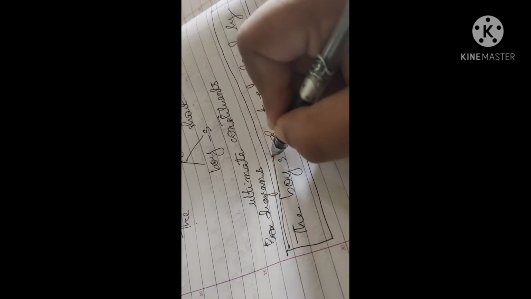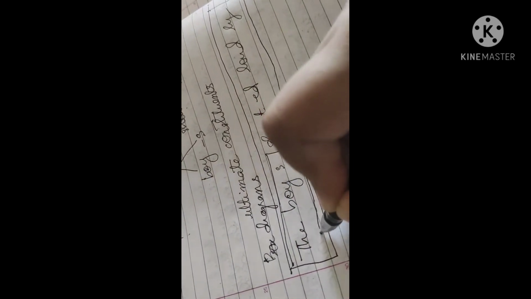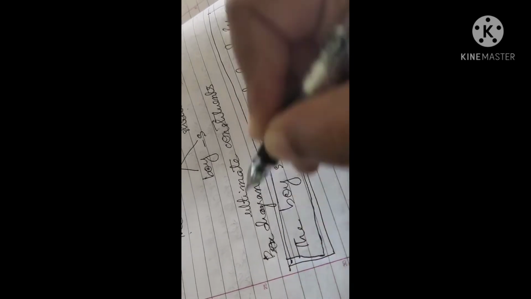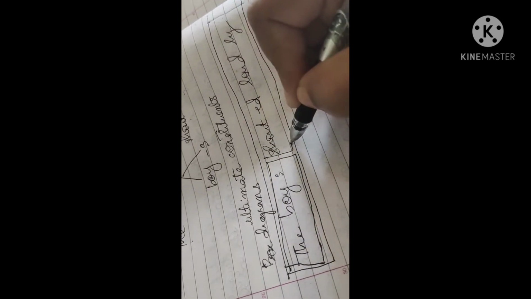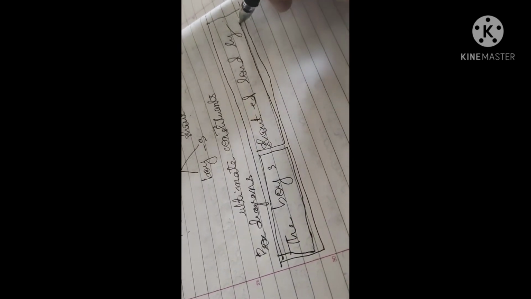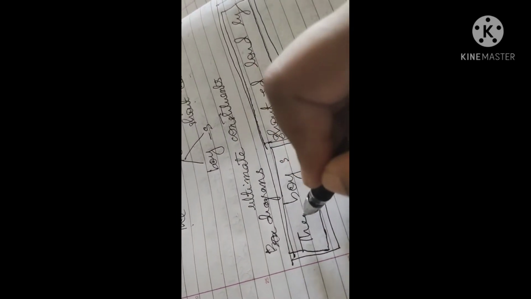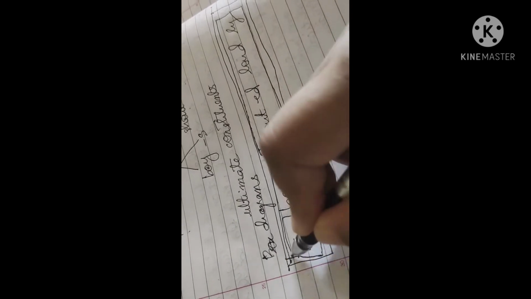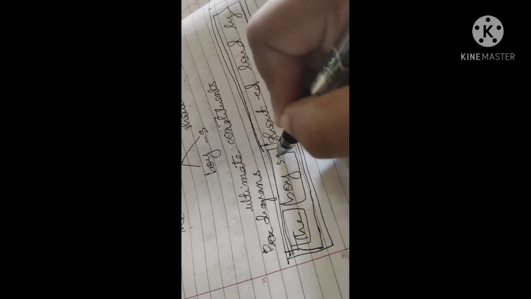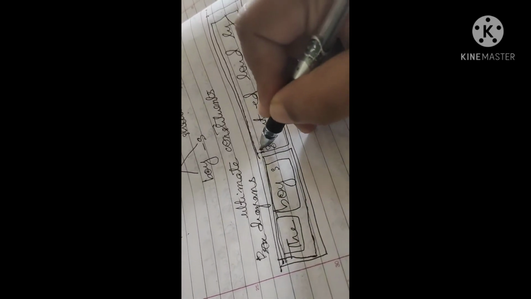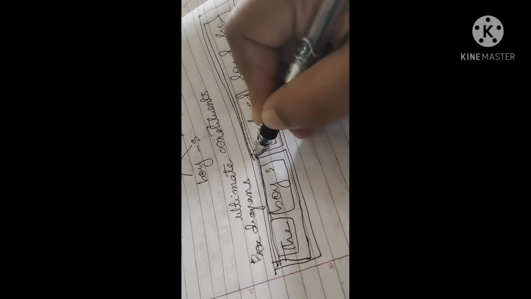The boys comes in another box. Shouted loudly comes in another box. The comes in another box. Boys comes in another box. Shouted comes in another box.